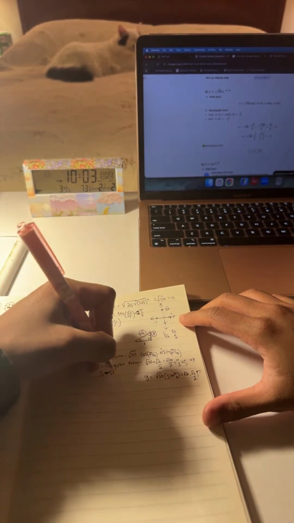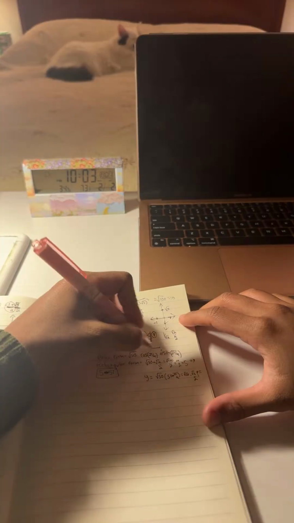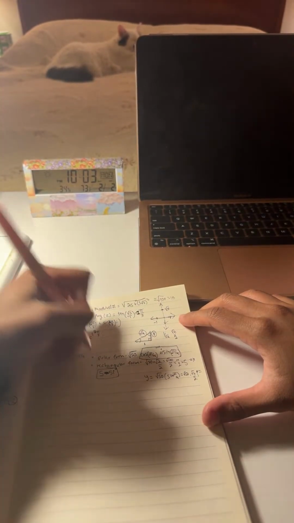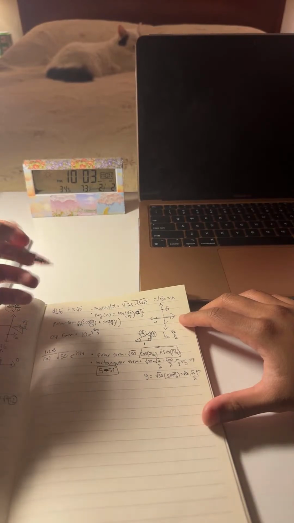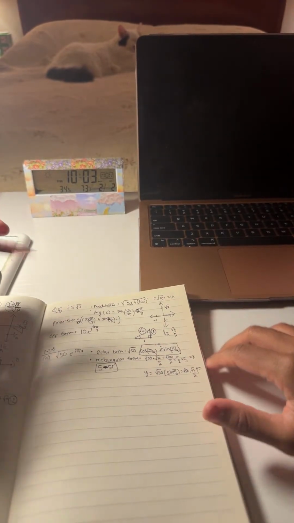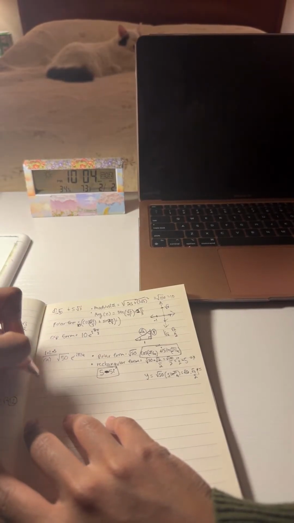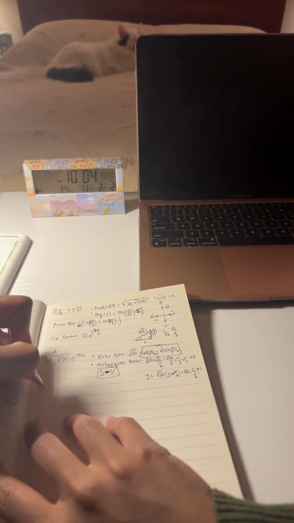Okay, there you go. We got the polar form, and we got the rectangular form. That's just part A. We have 16 minutes to finish the rest.